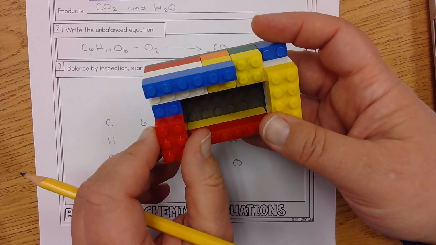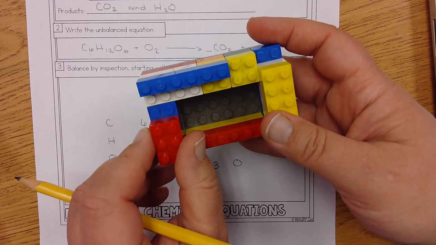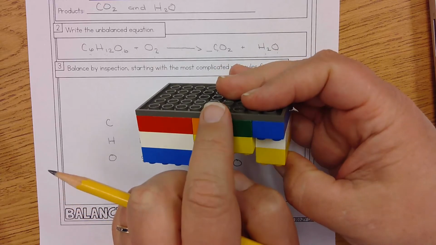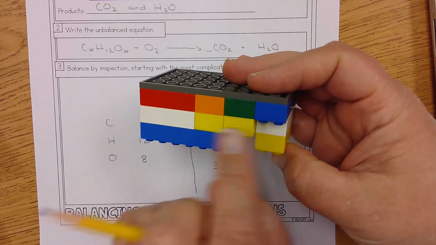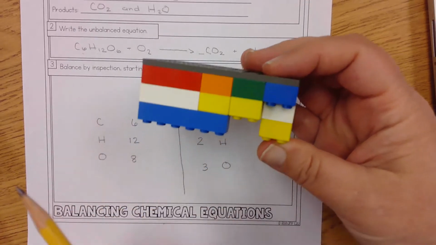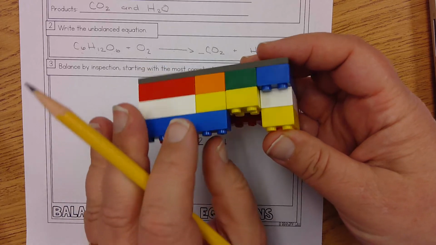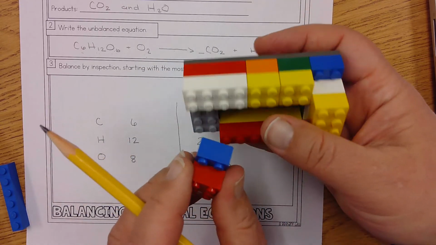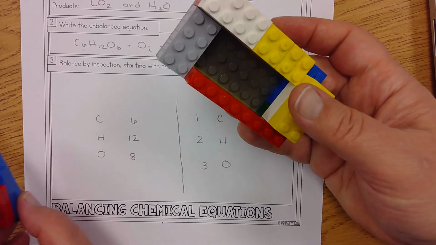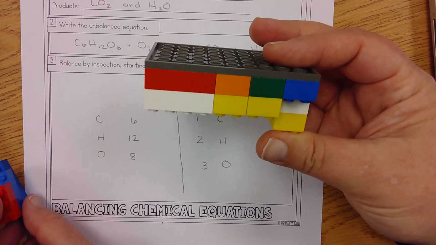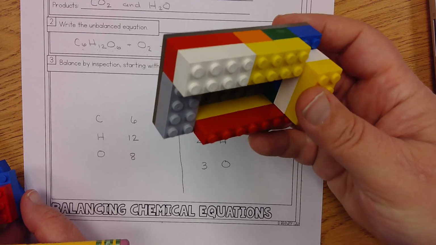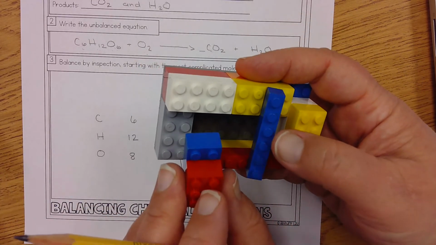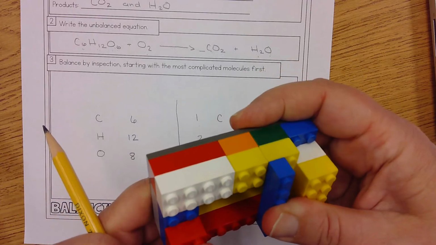I can't change the color of the Lego. It's red. It is what it is. These are yellow. These are blue. This one's orange. This one's green. It is what it is, white. I can't change the color of the Lego. I can change how many, right? Now I've taken off 2 blue Legos, so there are fewer blue ones in my thing. I can add, but I cannot change the color of the Lego.